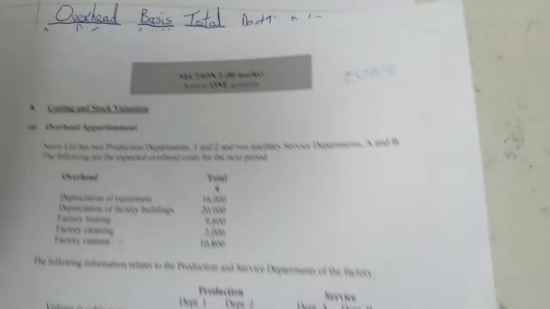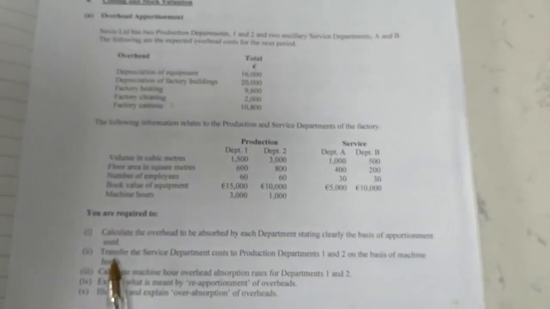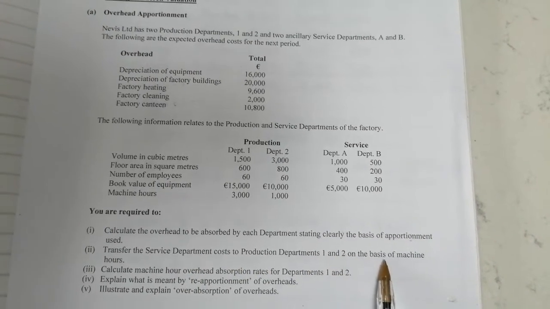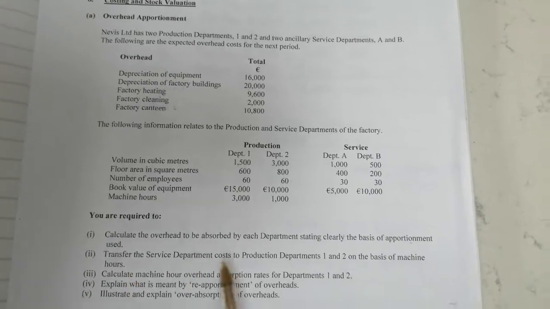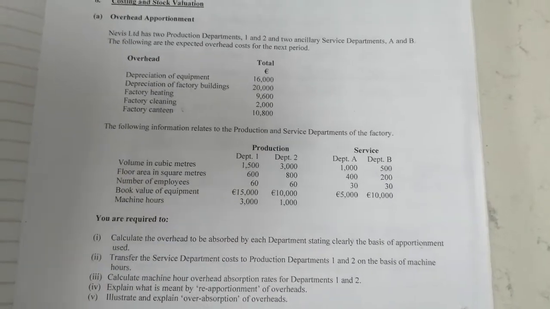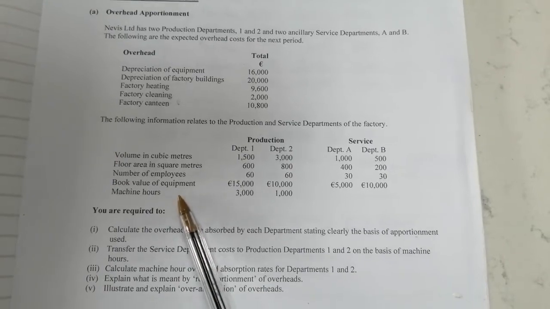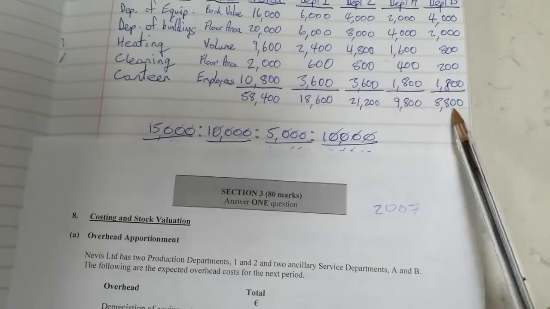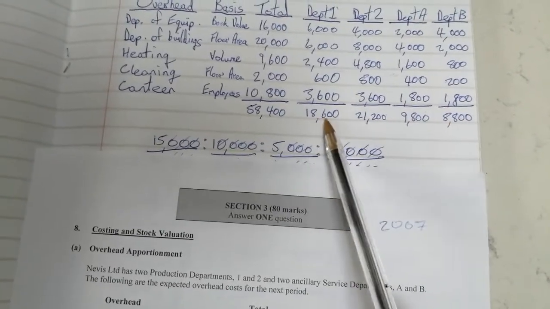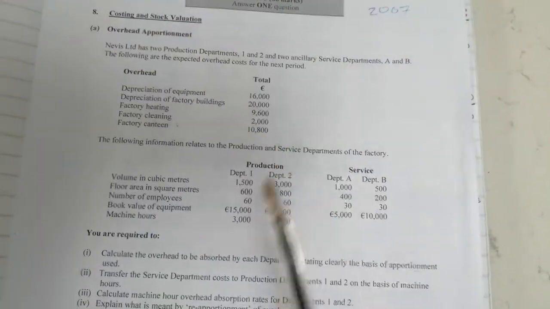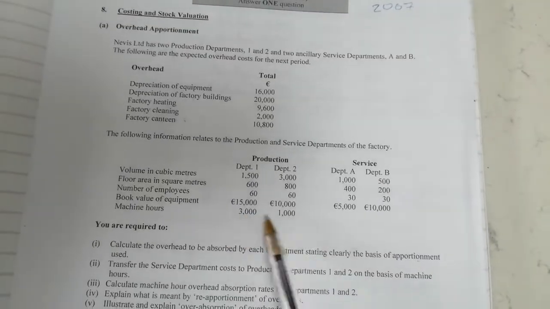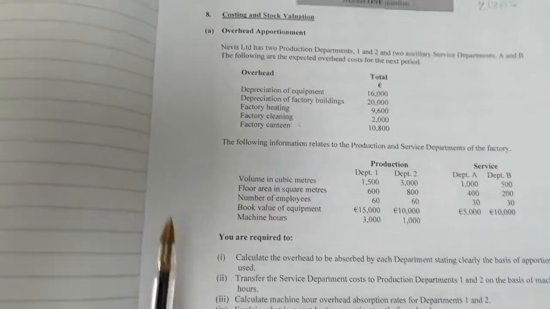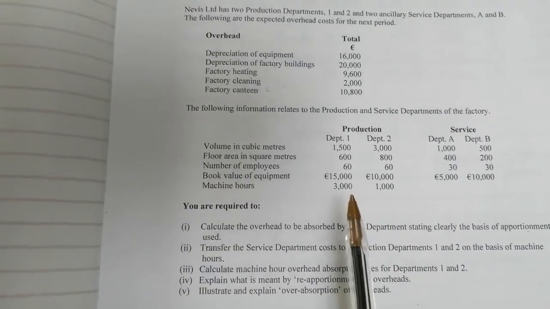In this particular question, it says transfer the service department costs to production departments 1 and 2 on the basis of machine hours. We've been doing a lot of apportioning on the basis of certain other things, so this should be no problem. What it's saying is take these total costs here and apportion them to Departments 1 and 2 on the basis of their machine hours, which is 3,000 and 1,000. We'll use the exact same method that we used in the last one. I'll do the workings first and then we'll show a nice way to write it out.